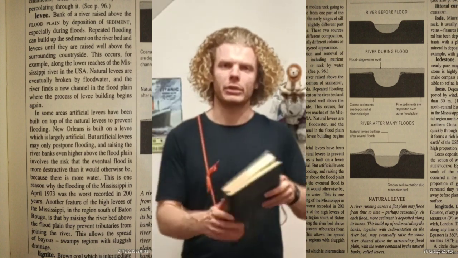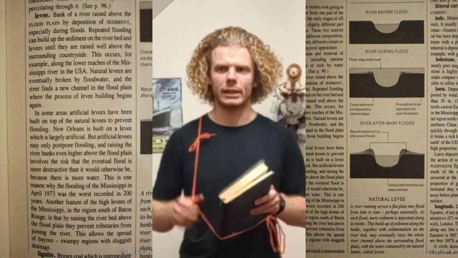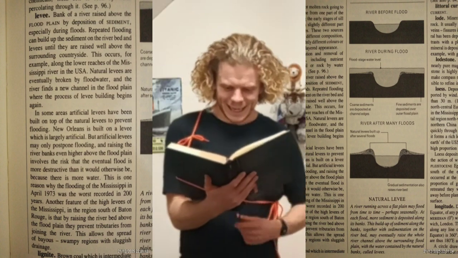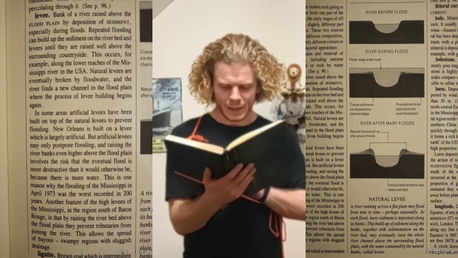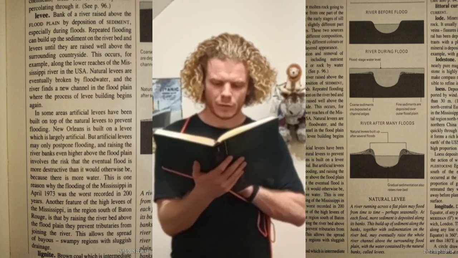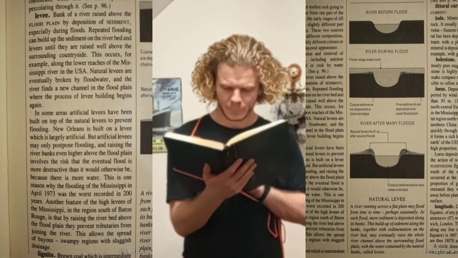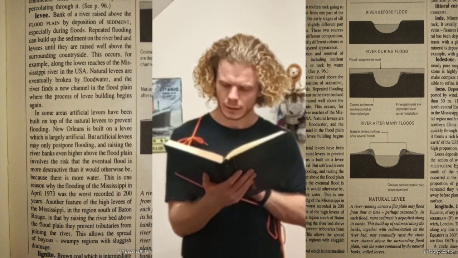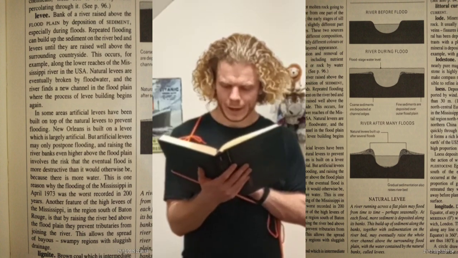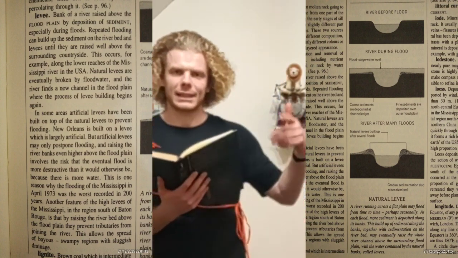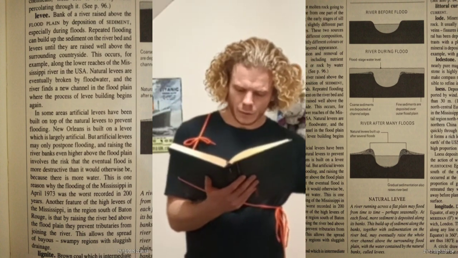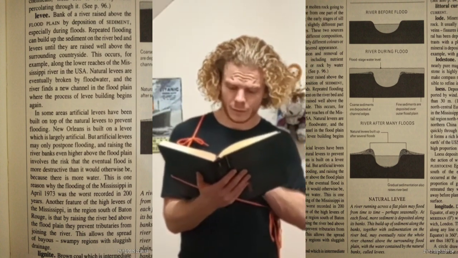Levee, and I don't know how it's pronounced. I didn't know what it is. That's a minute ago. Levee, that is the bank of a river raised above the floodplain by deposition of sediment. I don't know what a floodplain is. Okay, the bank of the levee itself is the bank of the river raised above the floodplain.